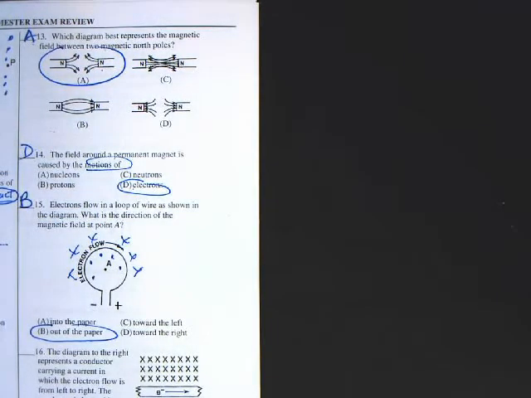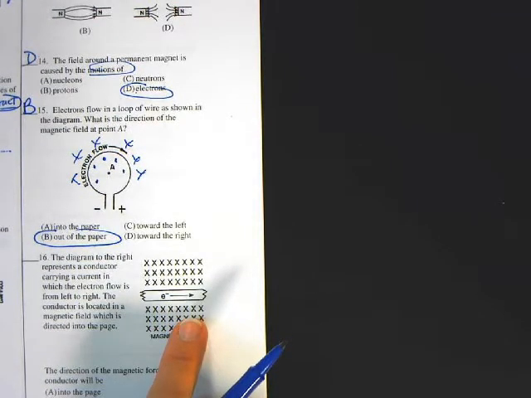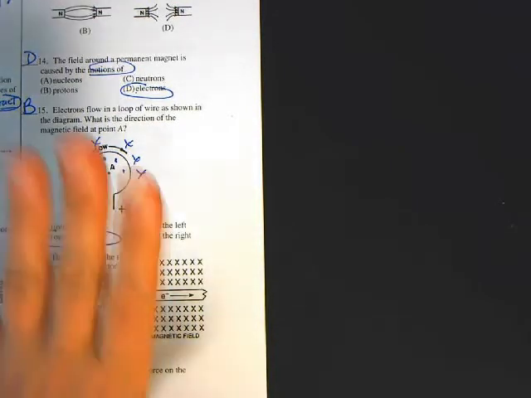Number 16. The diagram at right represents a conductor carrying a current in which the electron flows from left to right. The conductor is located in a magnetic field which is directed into the page. Okay, so I'm going to take my left thumb here, and this orientation is the one where it's three-dimensional. So you have your current, you have your force, and then you also have your field.